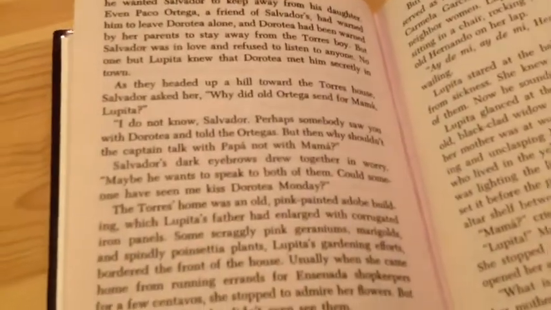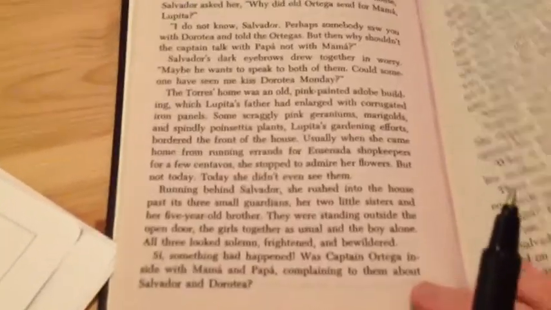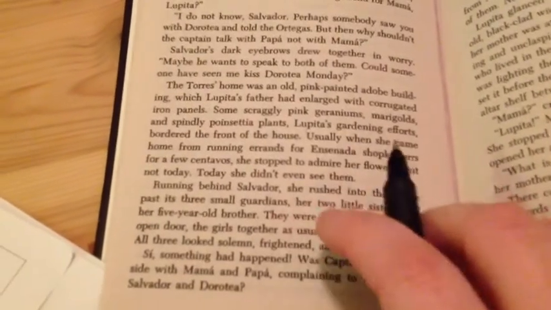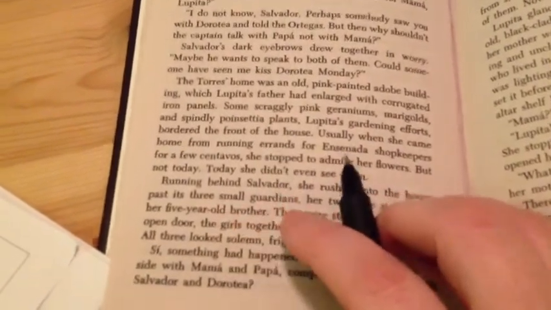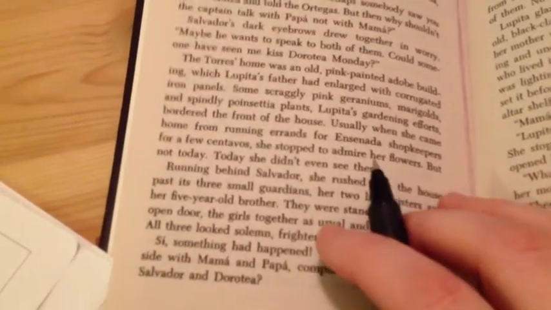Okay, and if you look in your book, it says right here on page 14 that when she usually came home from running errands for Ensenada shopkeepers for a few centavos, she stopped to admire her flowers.